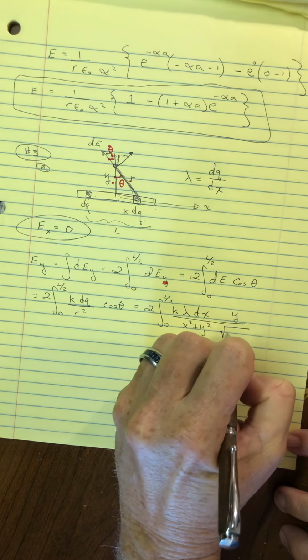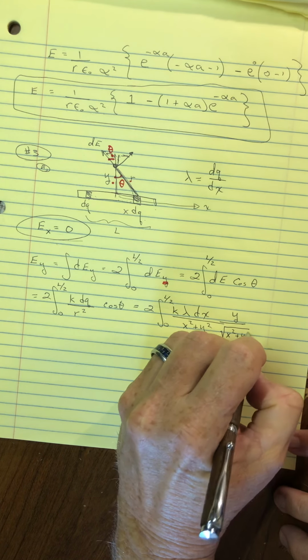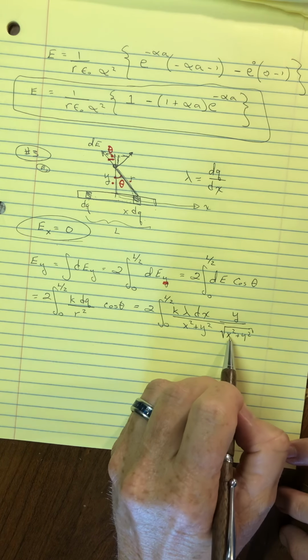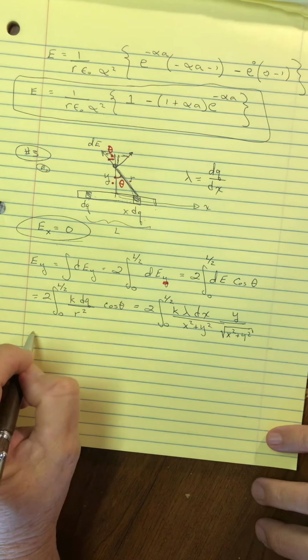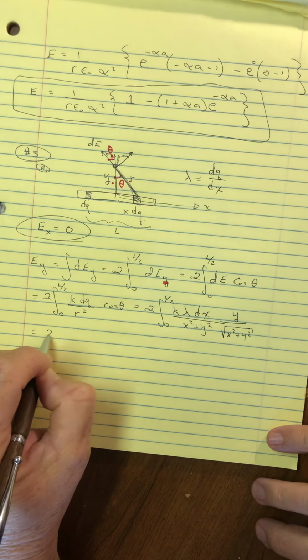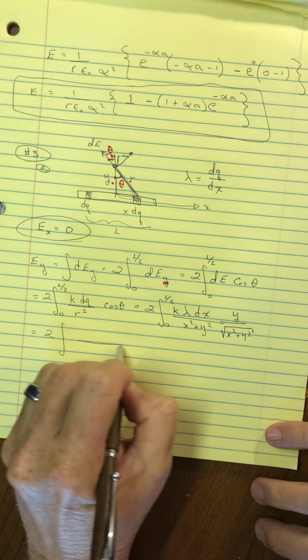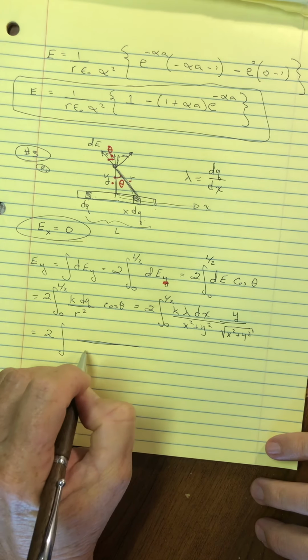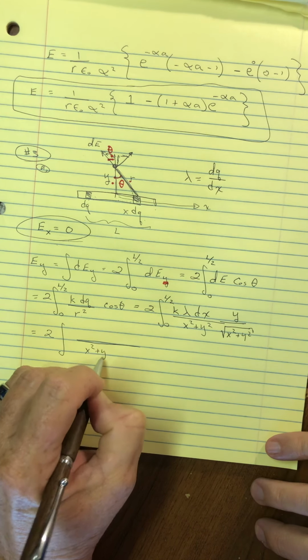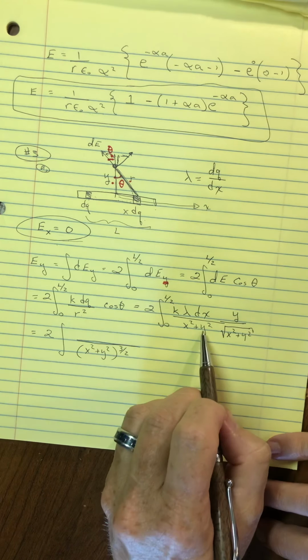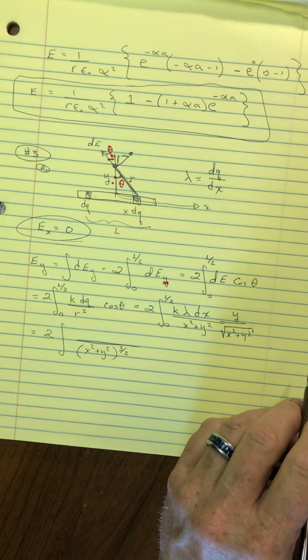And then this time I will have to put a square root, because it's r, not r squared this time. And so it's x squared plus y squared. So then my integral looks something like this, and this is the important piece right here, the x squared plus the y squared to the 3/2 power. So 1 power there and a 1/2 power here.